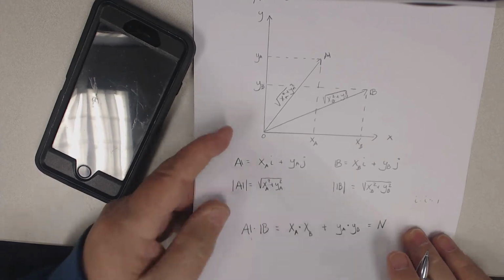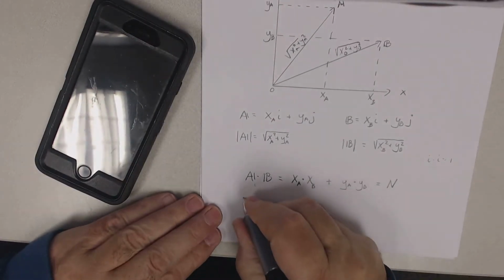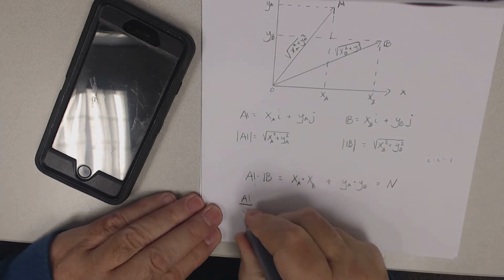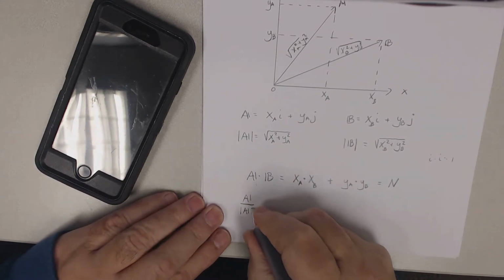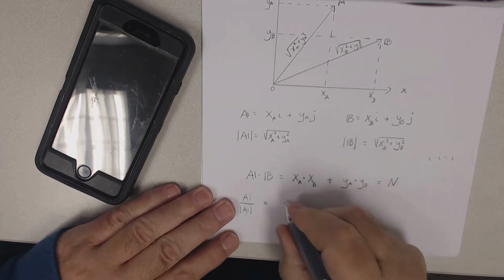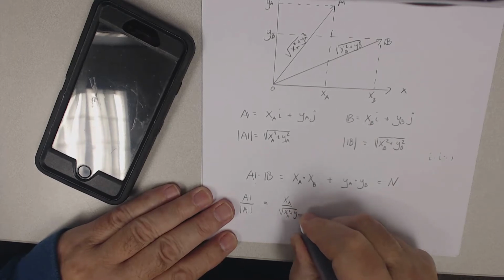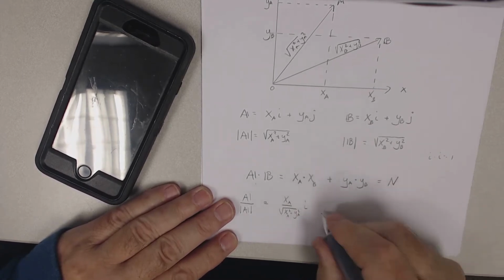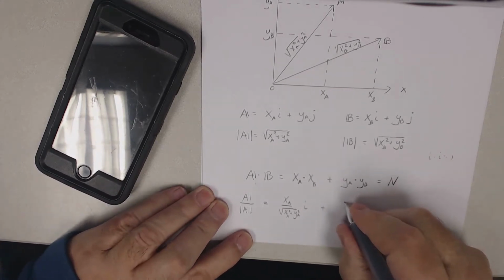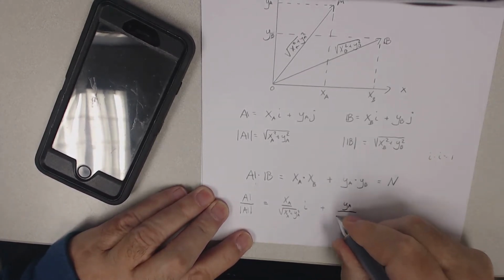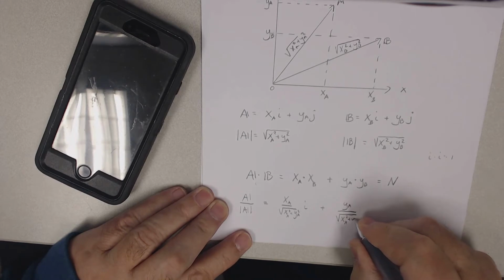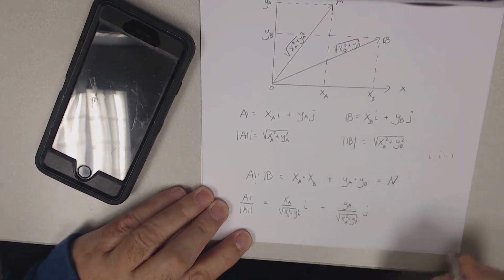But what if we had A divided by the magnitude of A? Well, that's equal to XA divided by the square root of XA squared plus YA squared I plus YA divided by the square root of XA squared plus YA squared J.